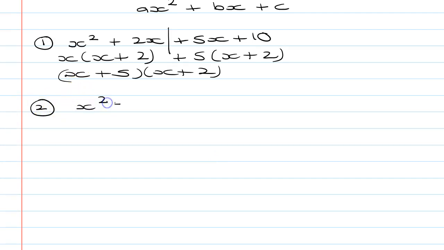So x squared minus 3x minus 4x plus 12. Again, we're going to group them. So I split it down the middle. I look at the first two terms, pull out an x, and that gives me x minus 3. So let's check that. X times x gives me x squared. X times minus 3 gives me the minus 3x.